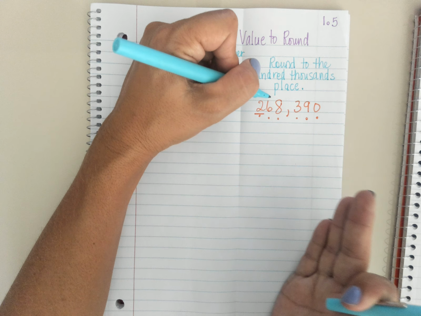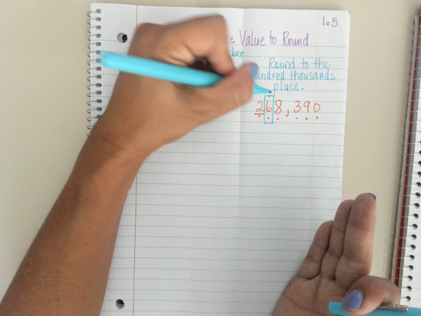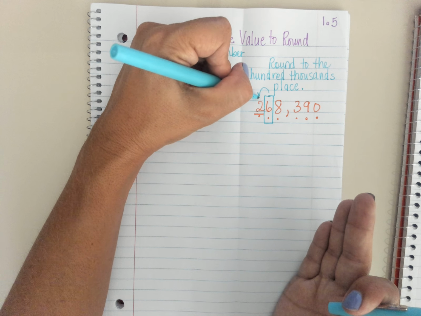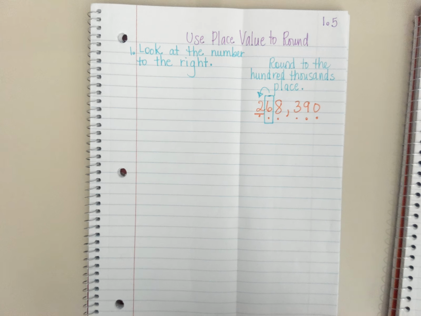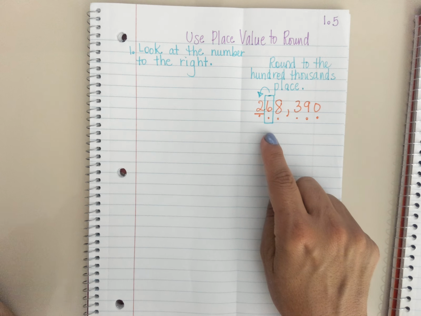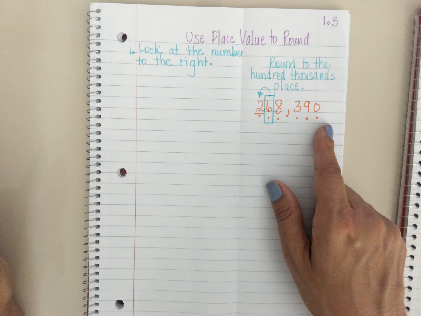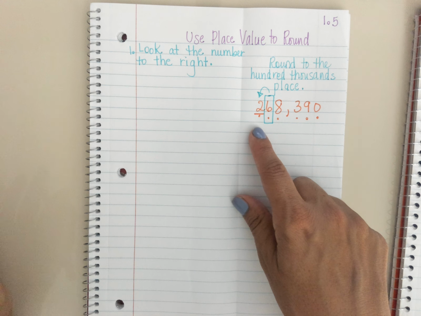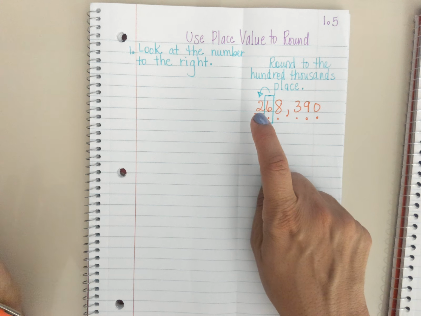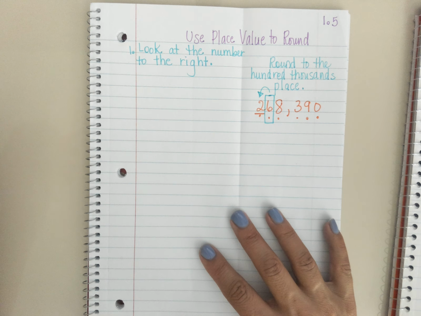So I go to the right of the 100,000s place and I have a 6. Think about whether this rounds up to 300,000 or down to 200,000.